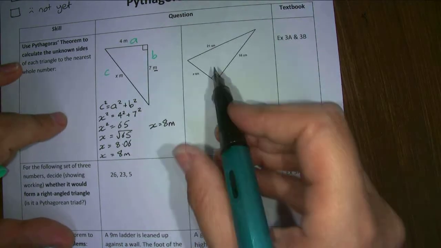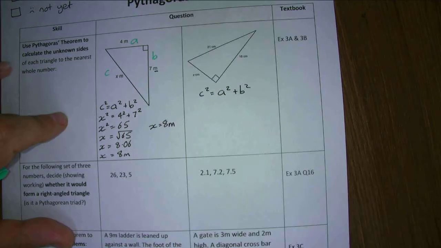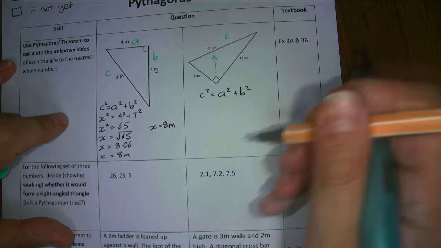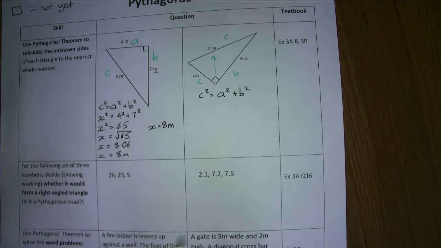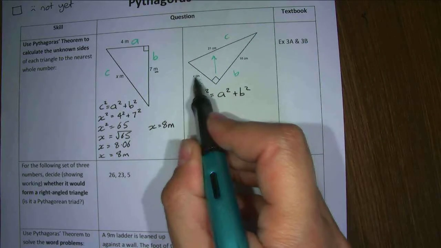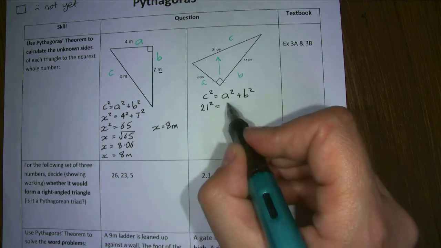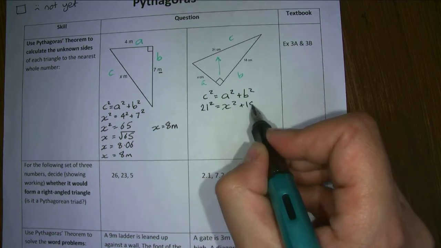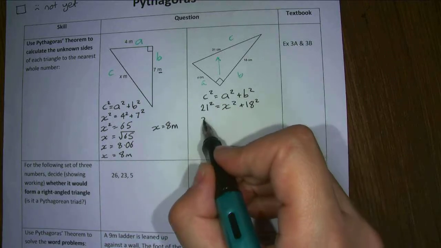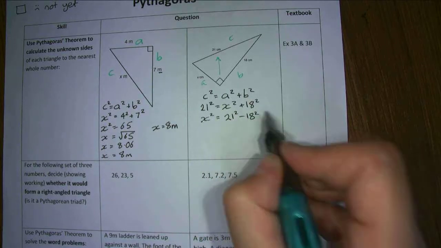Another triangle. Write the formula, c squared equals a squared plus b squared. Label your sides, c for the hypotenuse because it's opposite the right angle. A and b, doesn't matter which is which. I usually find it's easier to make the unknown side, if it's a short one, a, but it does not matter. Substitute your values in. 21 squared is x squared plus 18 squared. Because my unknown is in the middle, that says I'm going to need to rearrange and it will become subtraction. Hypotenuse squared minus the shorter side squared.